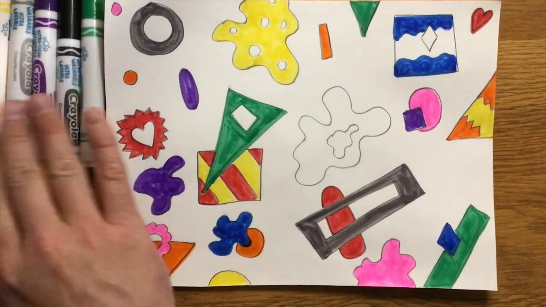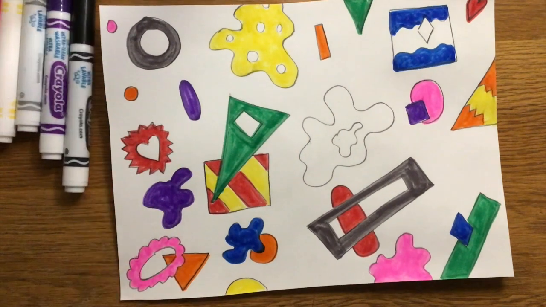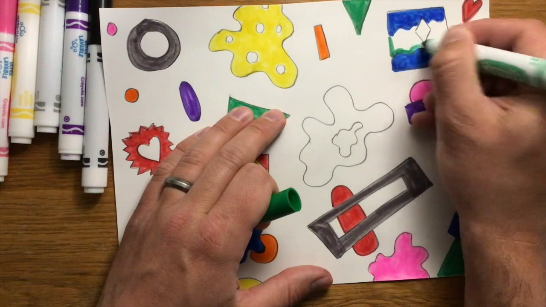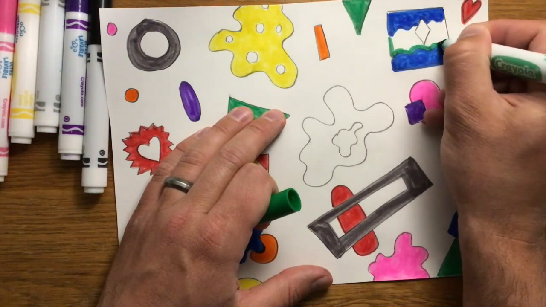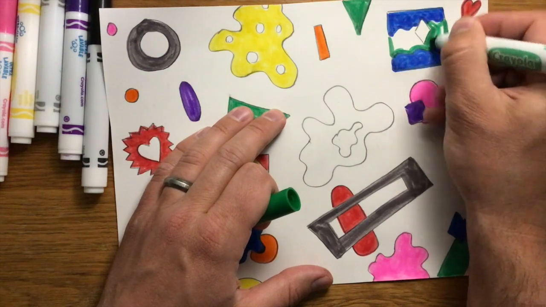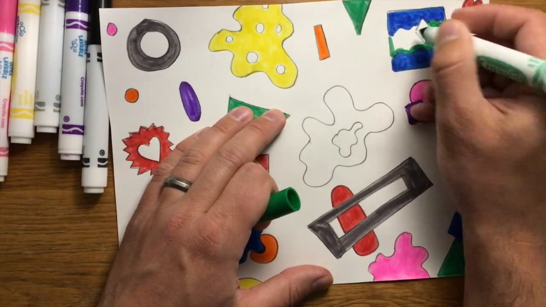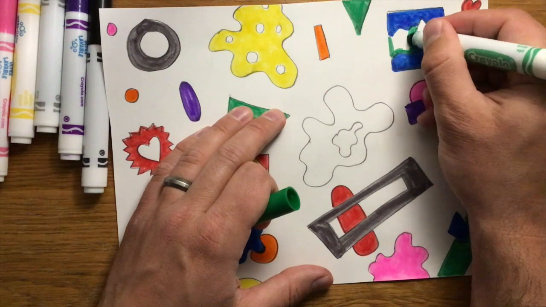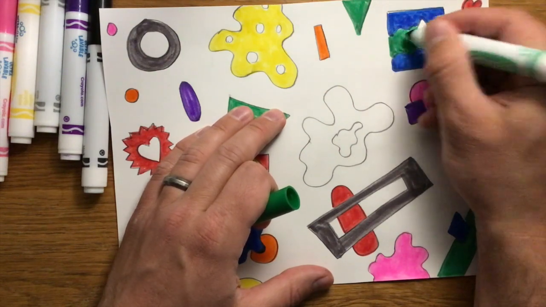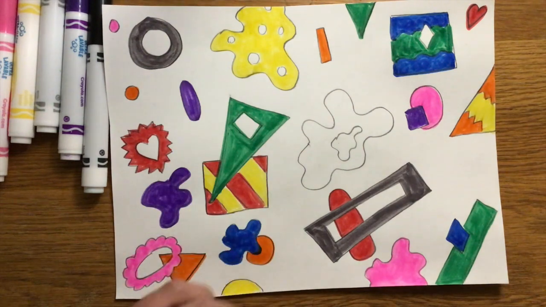I'll switch over to green for the middle part here. So what I'm doing here is I'm trying to emphasize the pattern by coloring it in different colors. Instead of just coloring over the whole square and the curvy lines with all blue, it would just kind of look like a blue square. But by coloring blue, then green, then blue again, I've emphasized the pattern I've drawn through color as well.